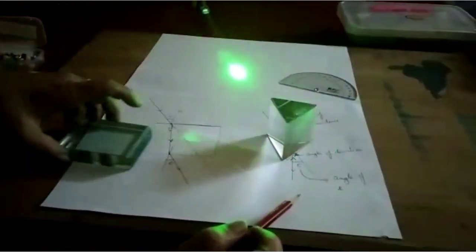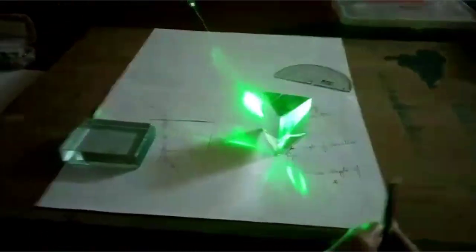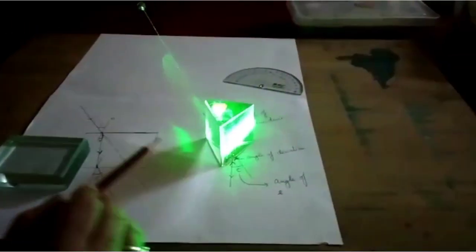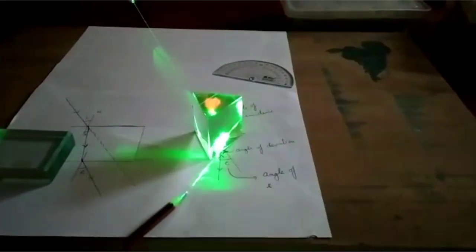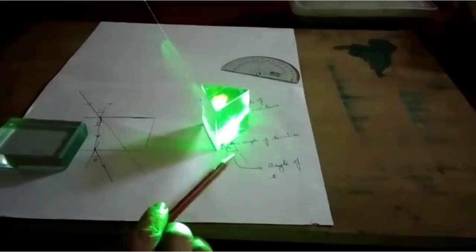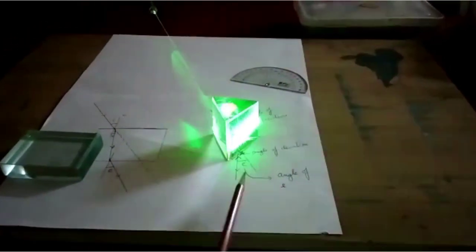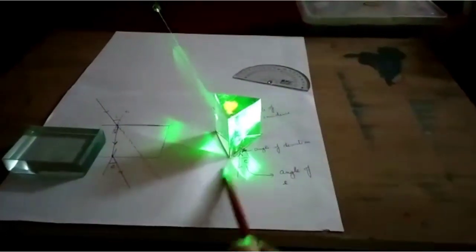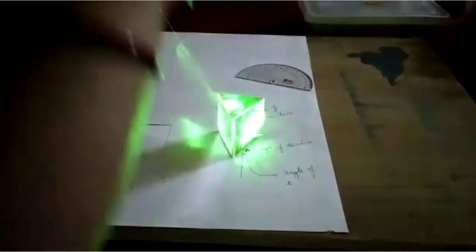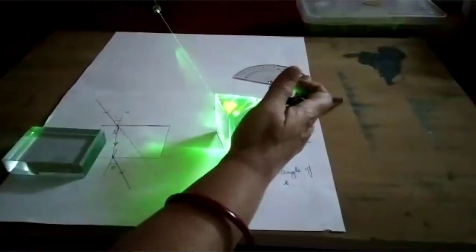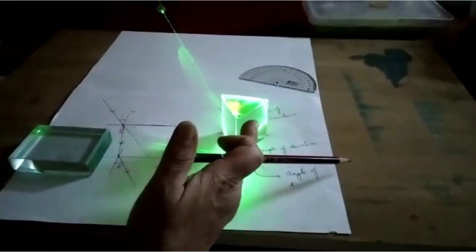Now when I come to the prism, you can see one thing: instead of going straight, it is diverting here. Just see, it is getting diverted along the line of my pencil. I am putting light from this face and it is getting diverted from this face.